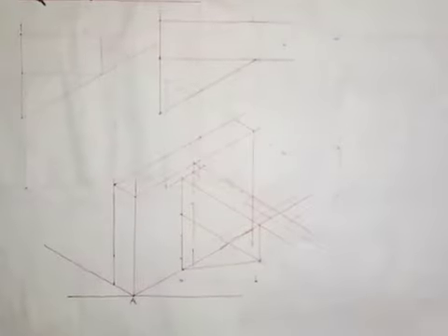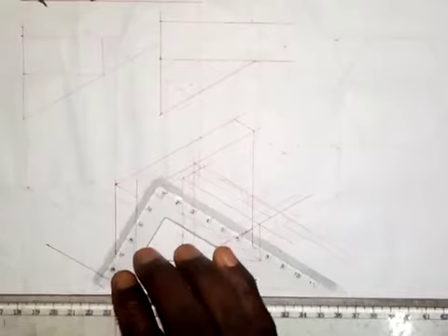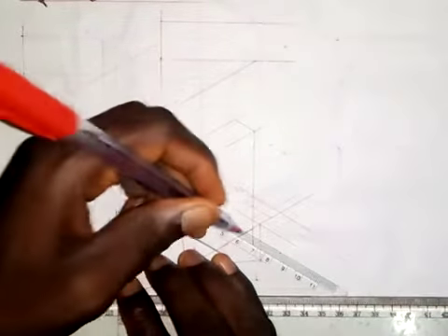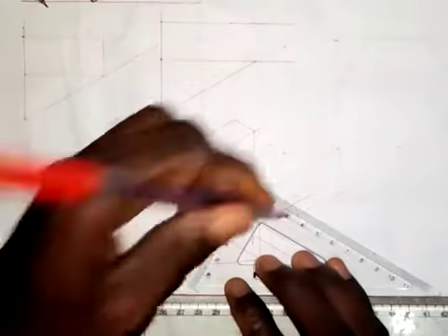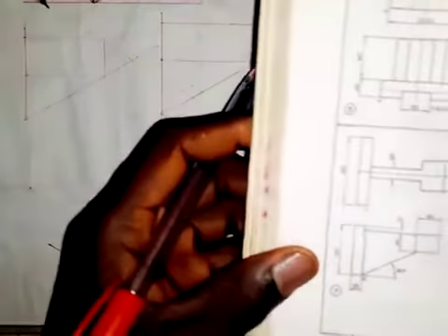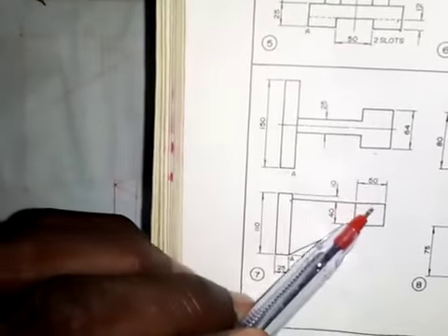So what I just need to do now is that I will draw this line. This line will go in this direction, and this line will also go in this direction. Then as we have here, the distance from here to here is 50 millimeters.